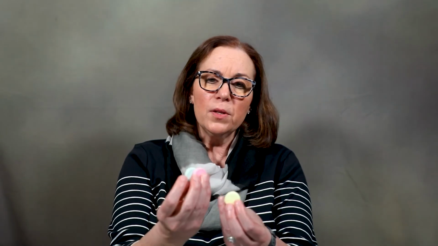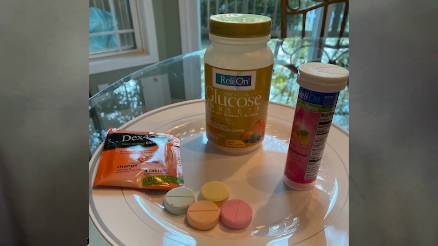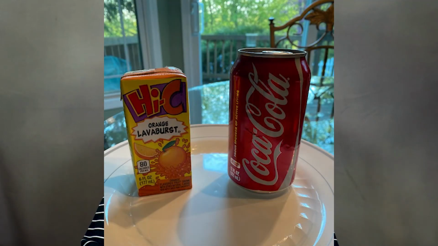4 round glucose tabs. This is what they look like. They're a big sweet tart, and they come in rolls or they can come in jars that you can get at the local drugstore. Now, if you're going through a bottle of glucose tabs, I think you need to have a good conversation with your doctor because you're on too much medication if you're going through a lot of glucose tabs.